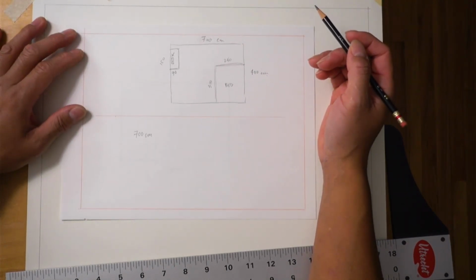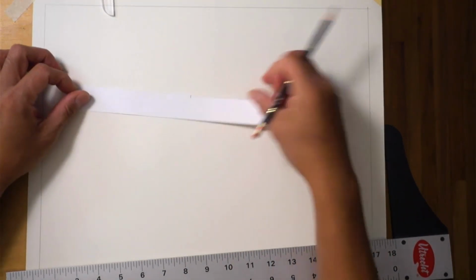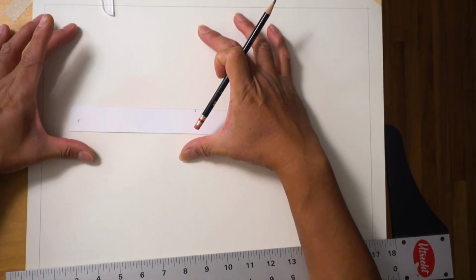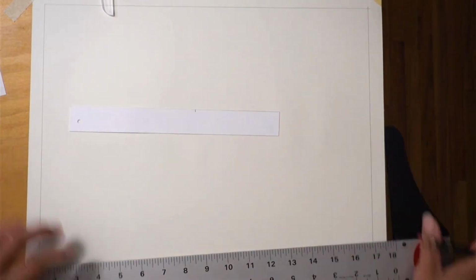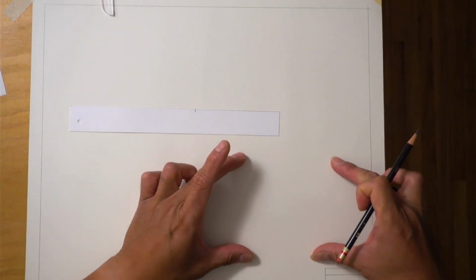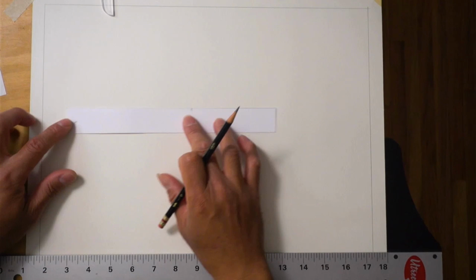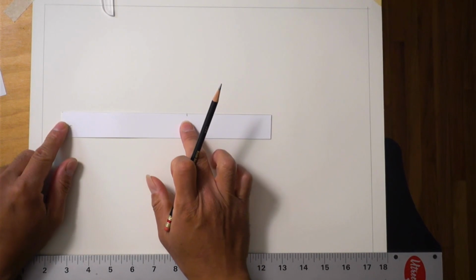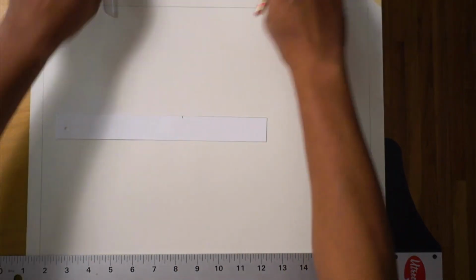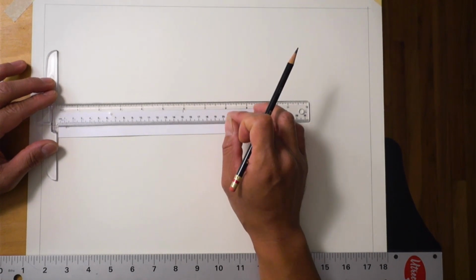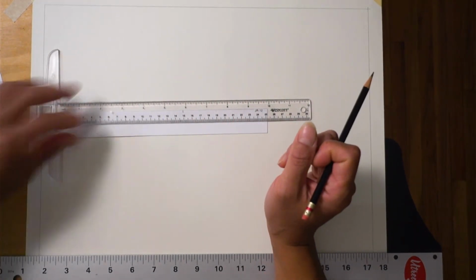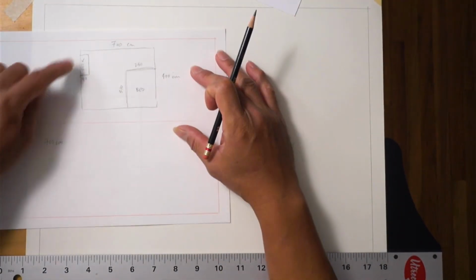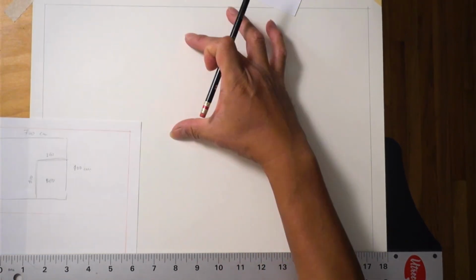So what we're going to do is think about our piece of paper and what we want to fit into it. Here I'm going to do the top, the plan. Here I'm going to do the front, and this is going to be the side. Somewhere over here is a nice size, a little bit under half of my piece of paper. If I measure that, it is 15 centimeters. So I want the longest part of this room to be about 15 centimeters.